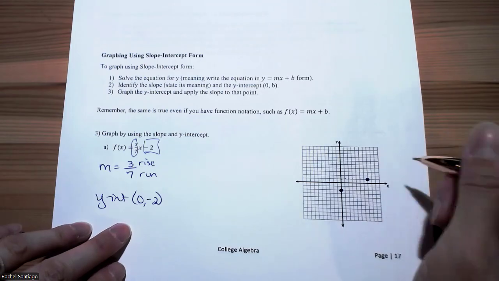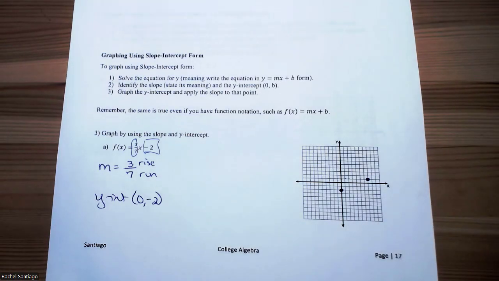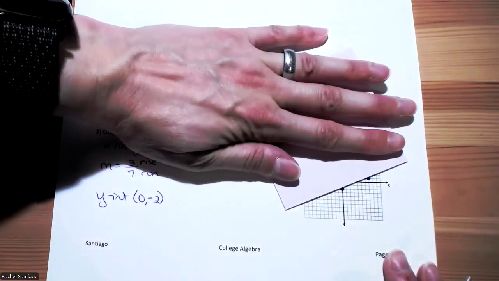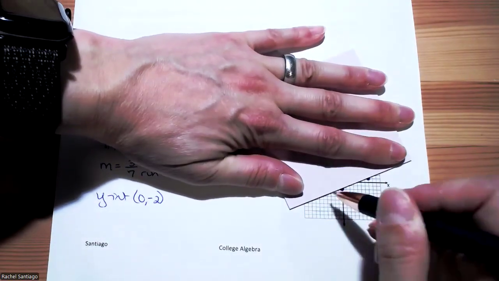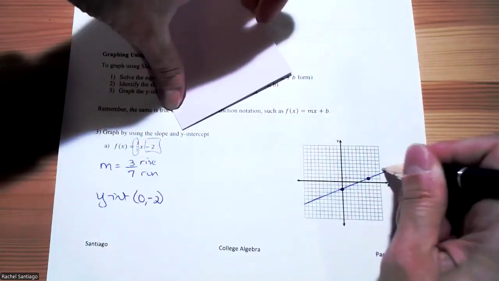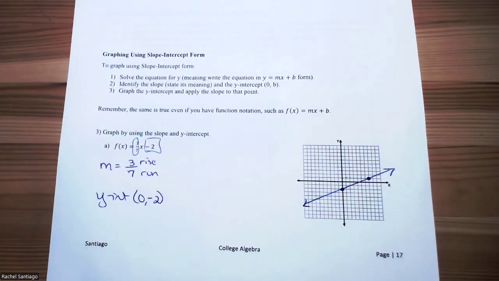Now that I have my 2 points, I can go ahead and take a straight edge. I'll just use my sticky notes. We take a straight edge and we connect those dots with a line. Draw arrows on either end, and that's it.